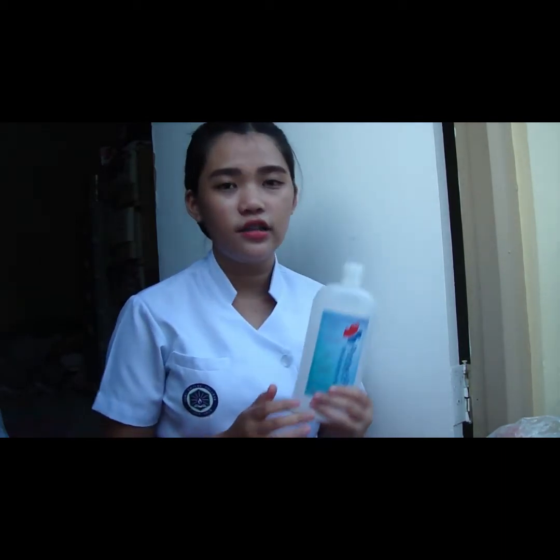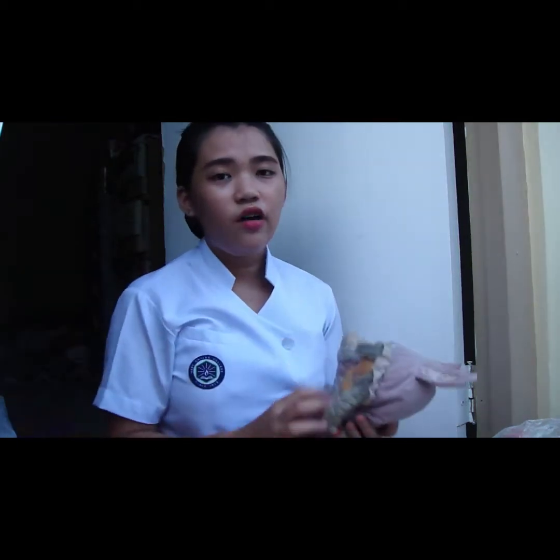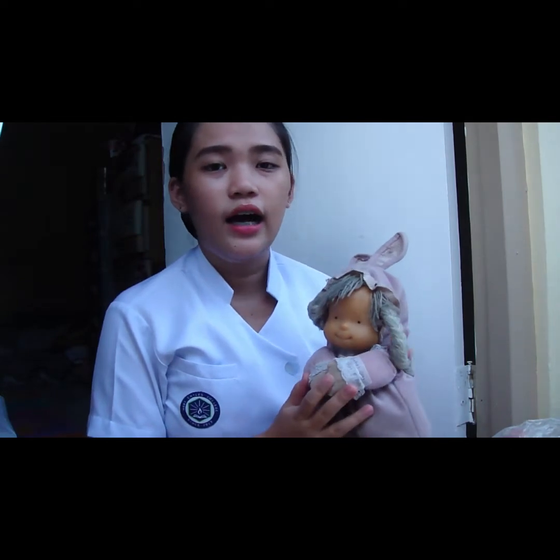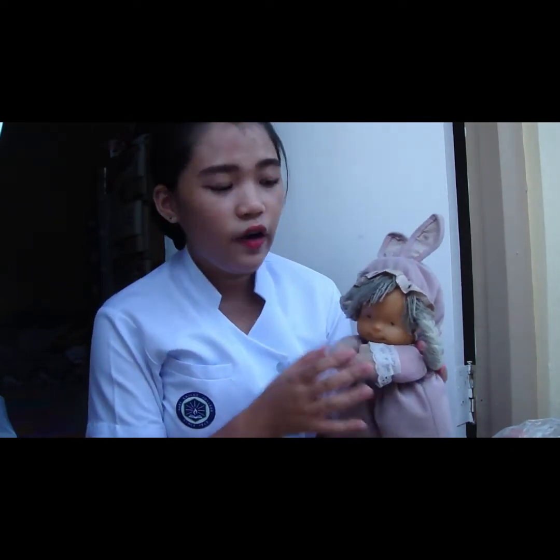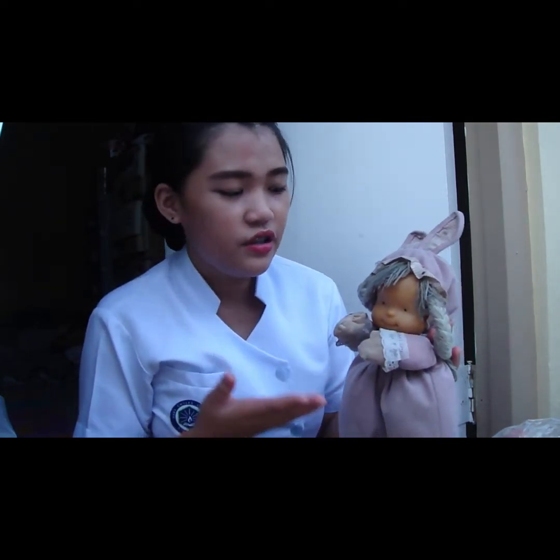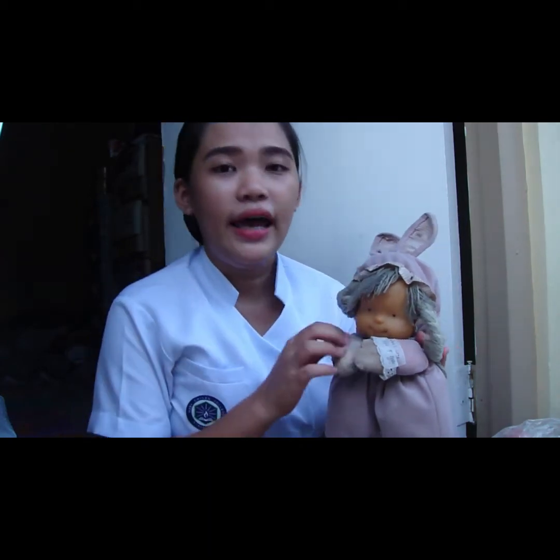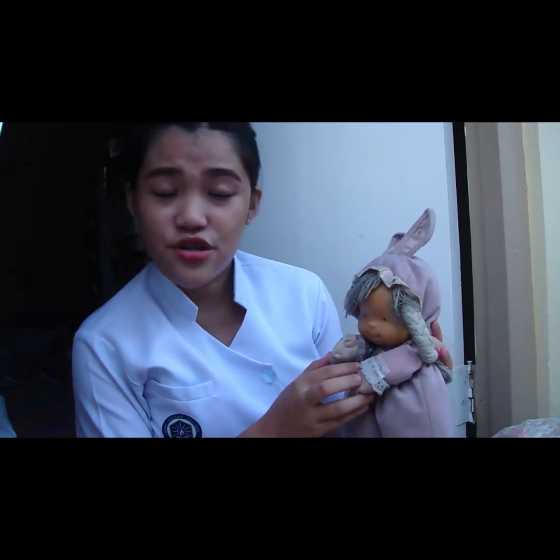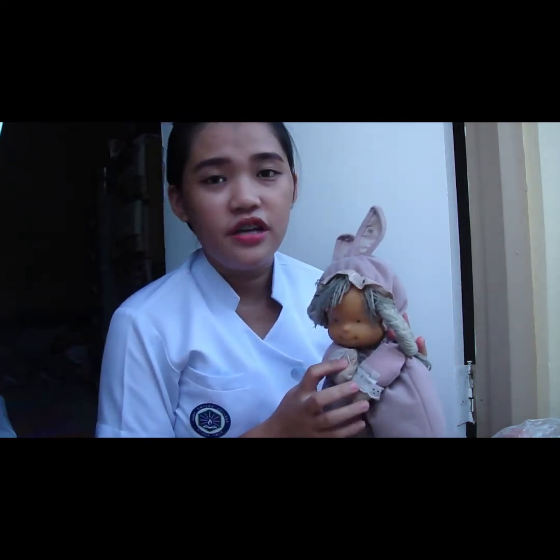So, the first thing that we're gonna do in the procedure is to sanitize our hands by using an alcohol rub and observe other appropriate infection control procedures. Now, for the implementation, we're gonna introduce ourselves to the client. So, hi, I'm Trinette Cruz, your student nurse for today. And verify the 2 identifiers to ensure that the right patient receives the medication.